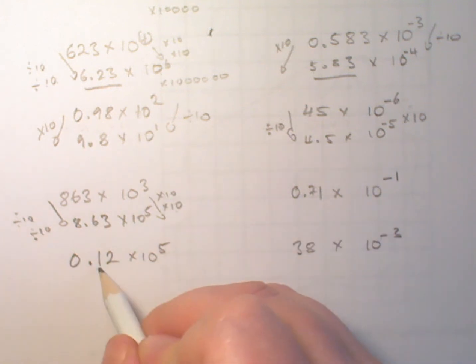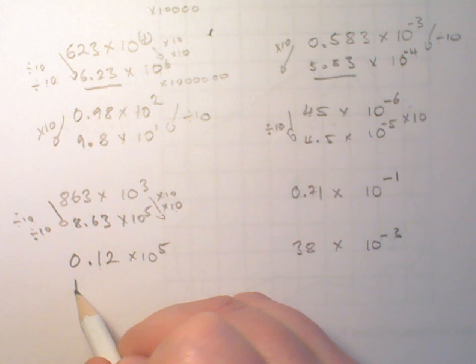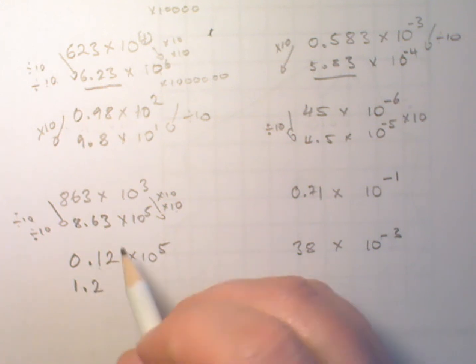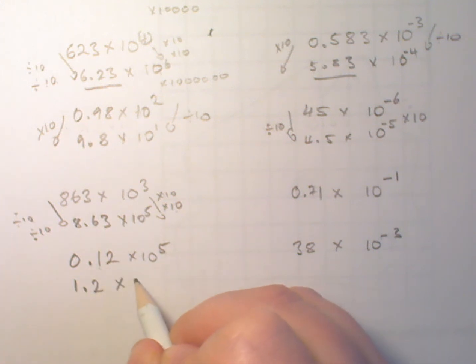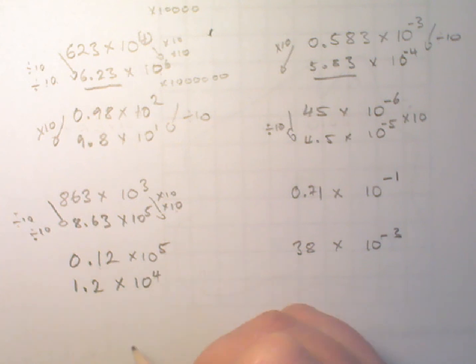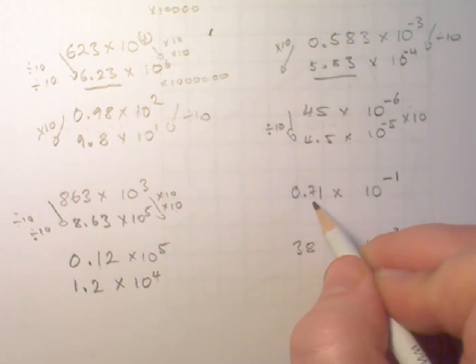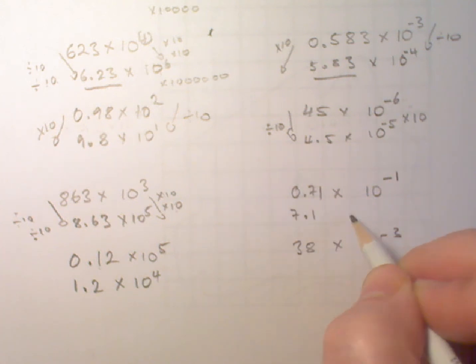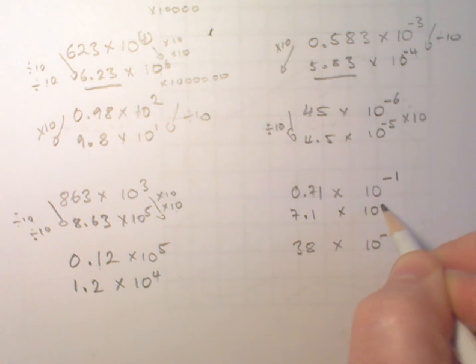This is 0.1 and needs to be 1.2. And 0.1 in the tenths column has got 1 in the units column. I've made it bigger, so this 5 is going to have to become a 4. Here we've got the 7, which is very similar to the other one. 0.7 in the tenths column goes to 7.1 in the units column. I've made that bigger, so this one needs to become smaller.